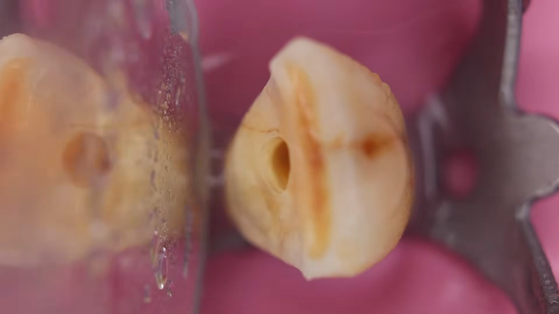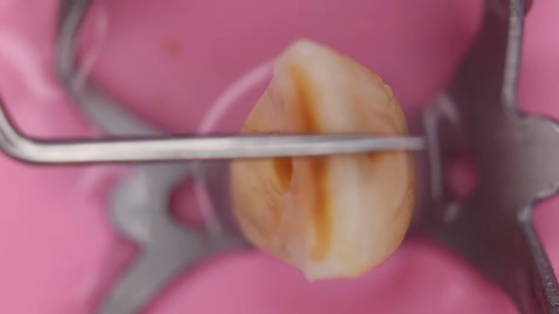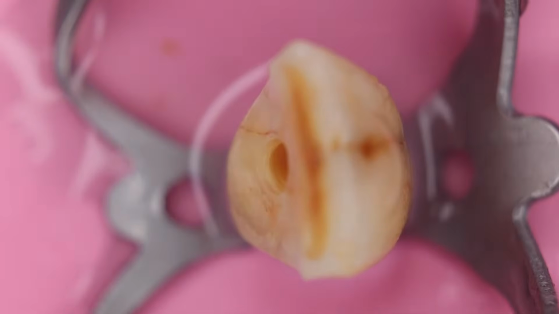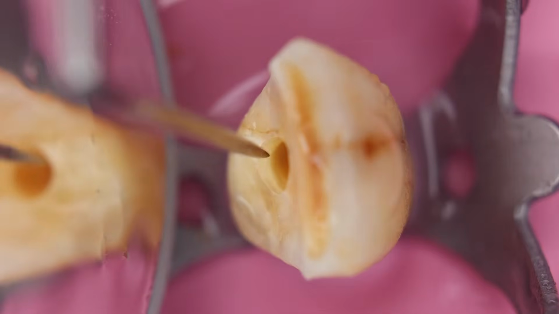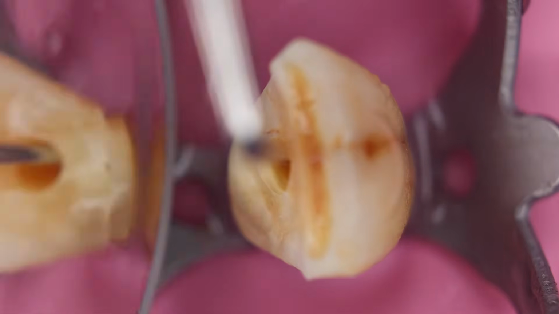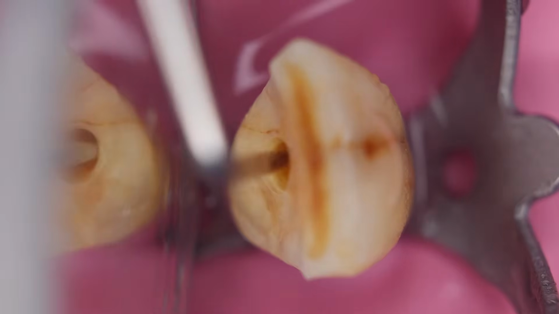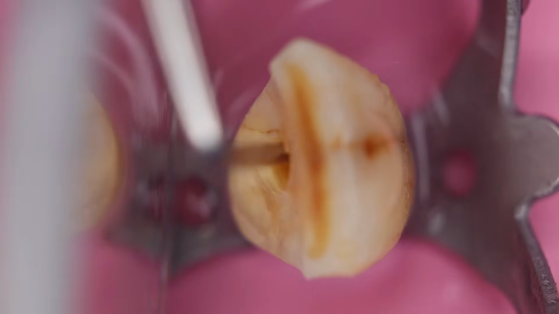So now you can use the DG16 probe over here. This is the DG16 probe, and this probe can be used if you have just entered into the pulp chamber and you have got the burr drop. Slight de-roofing is still required. So now you have to approach it a little safely.